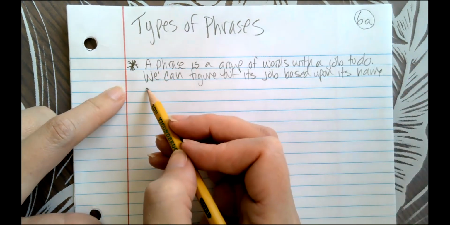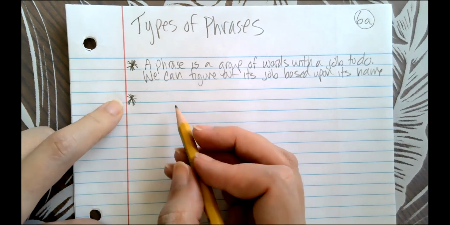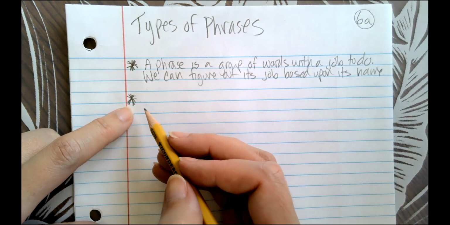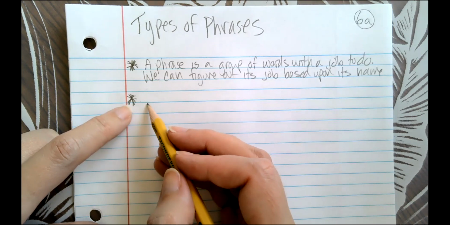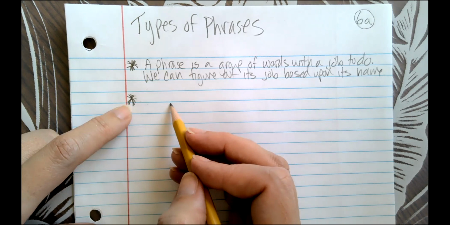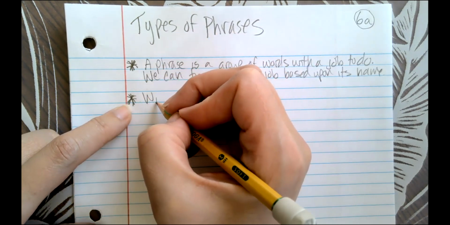Okay, now we're going to skip a line and do another asterisk. And this is a reminder from the Venn diagram that we did in the last lesson, which is that it's always going to be missing either a subject or a predicate or both. So that's what we're going to write next. And then we're done with defining what a phrase is in general, okay? So we're going to write: will always be missing.